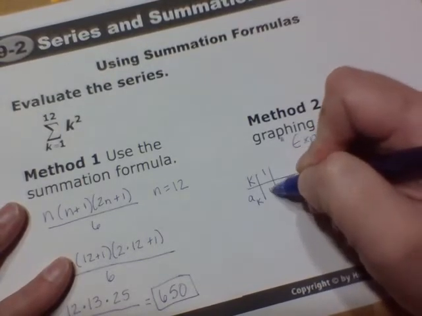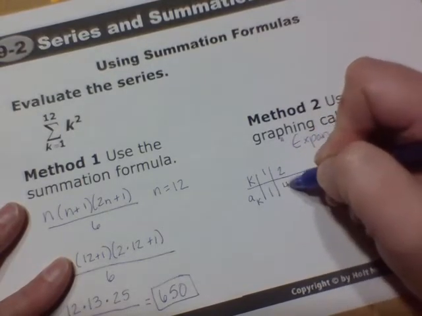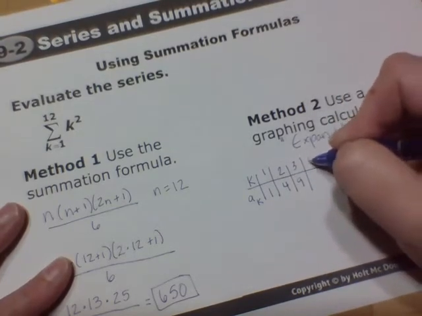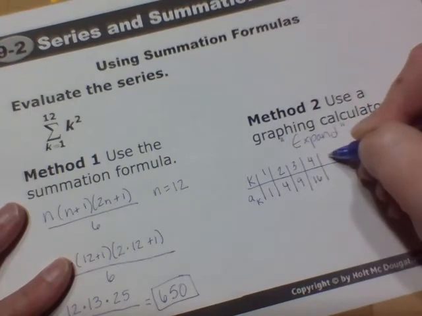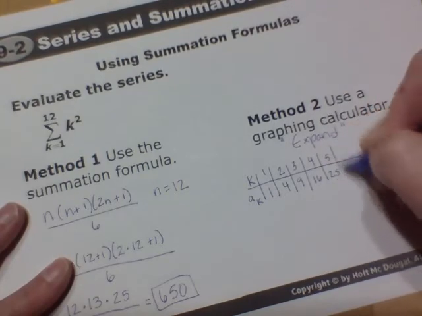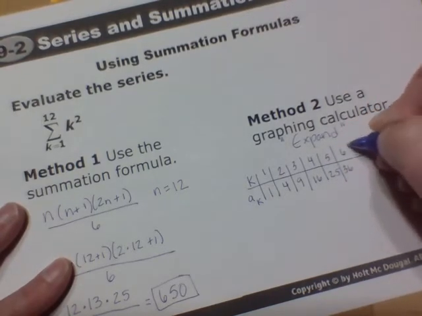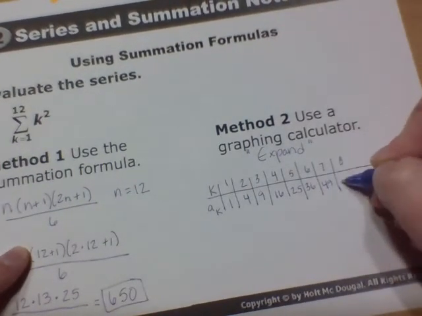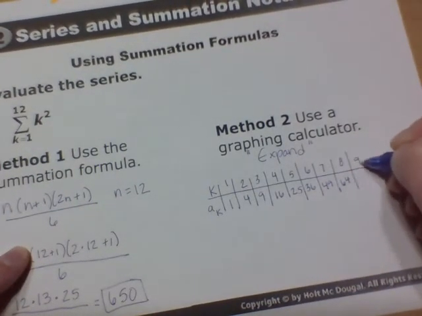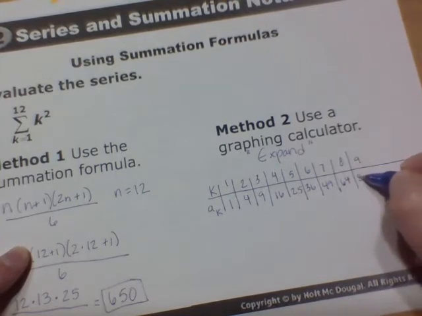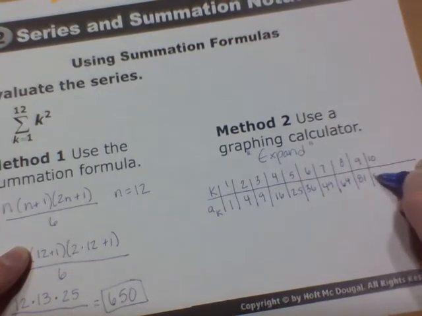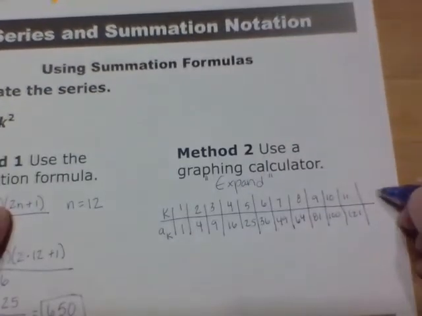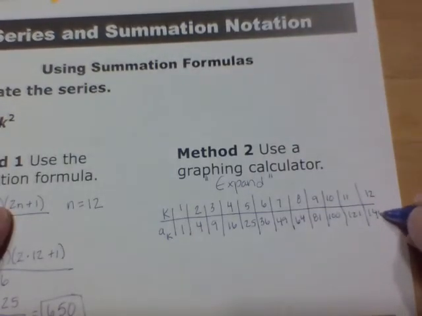So 1 squared is 1, 2 squared is 4, 3 squared is 9, 4 squared is 16, 5 squared is 25, 6 squared is 36, 7 squared 49, 8 squared 64, 9 squared 81, 10 squared is 100, 11 squared is 121, and then 12 squared is 144.